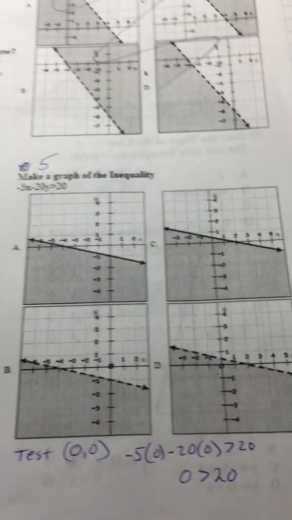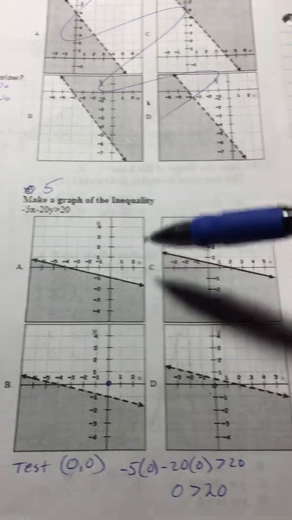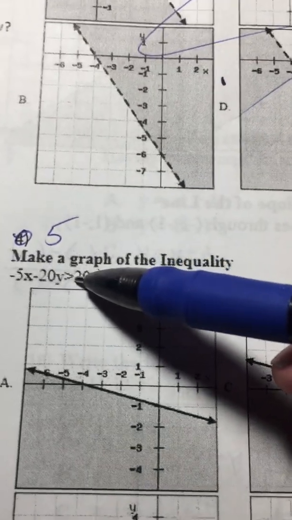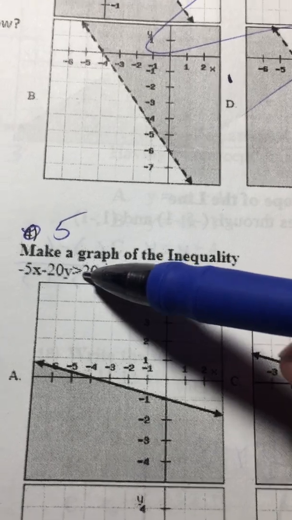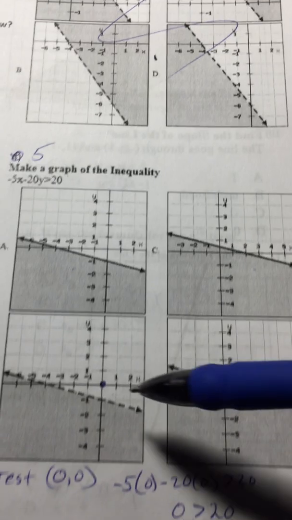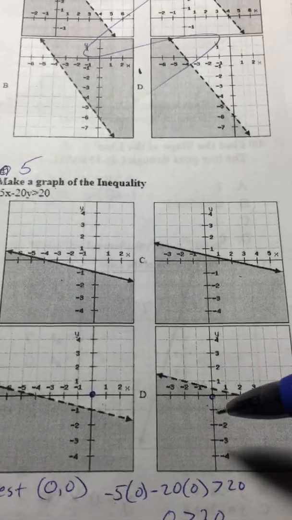Number 5 goes back to our paper. So here's our question on the paper, if I can get back far enough. They have the inequality. We want to know which graph matches it. Is it a dashed line or a solid line? You're right, that is a dashed line. So we're going to get rid of A, and we're going to get rid of C. It's going to be one of these 2 dashed lines down here.